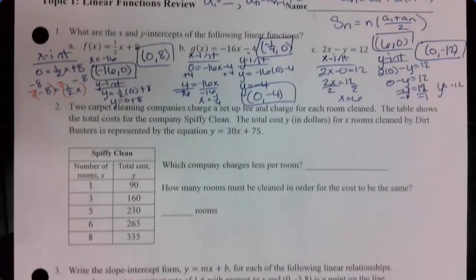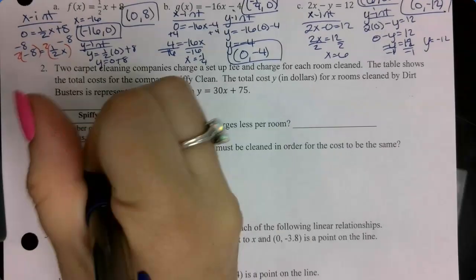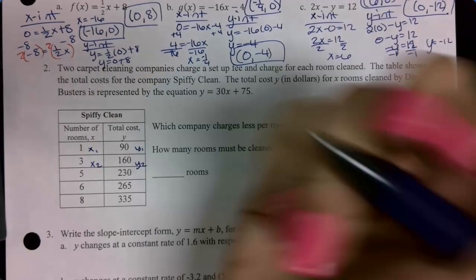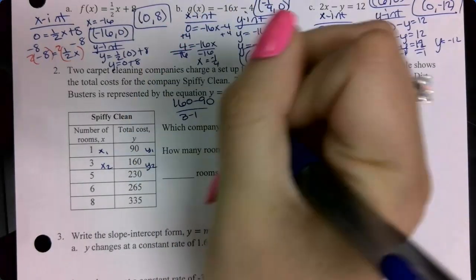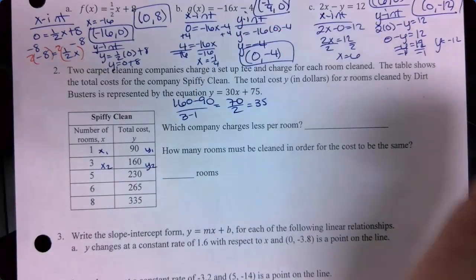Okay. Number 2 says 2 carpet cleaning companies charge a setup fee and charge for each room cleaned. The table shows the total cost for the company Spiffy Clean. The total cost y in dollars for x rooms cleaned by Dirt Busters is represented by the equation y equals 30x plus 75. Which company charges less per room? I need to come up with my equation for this, so I'm going to use x1, y1, x2, y2. I want to find my slope, so I'm going to do 160 minus 90 over 3 minus 1. This is going to give me 70 over 2, which is 35.